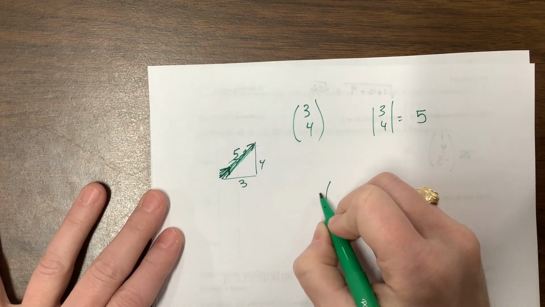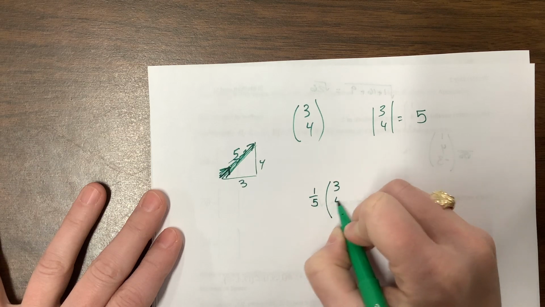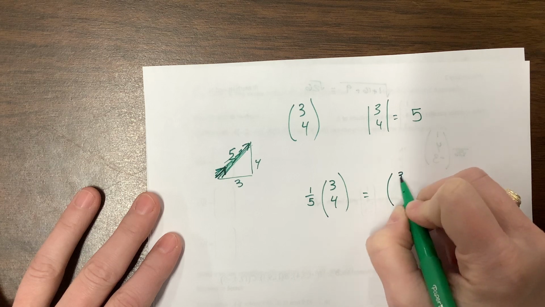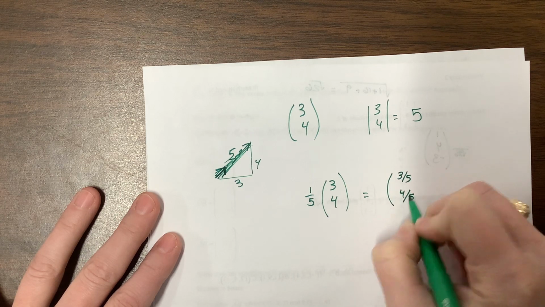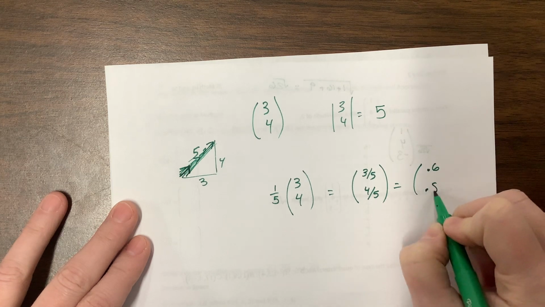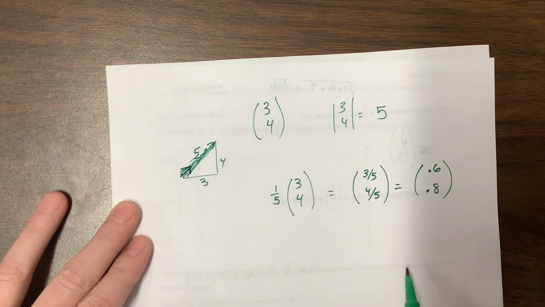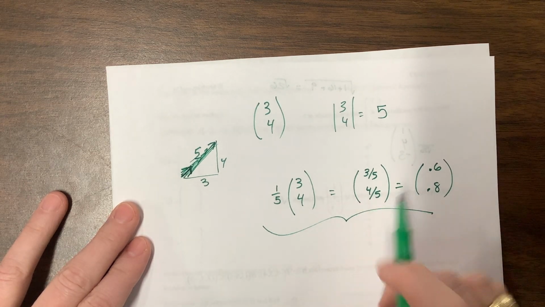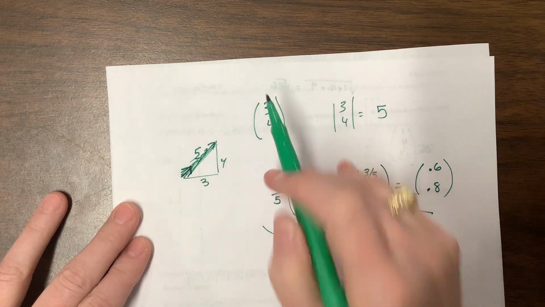So if I have the vector, I could say it's 1/5 times 3, 4, which would be equal to 3 over 5 and 4 over 5, or you could tell me that this is equal to 0.6 and then 0.8. I'm happy with any of those representations. Those vectors would be a unit vector parallel to this vector.